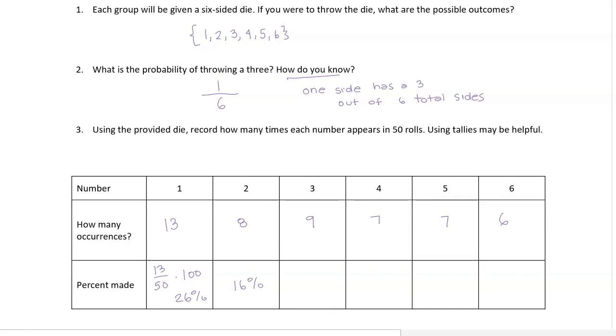This one will be 16%, 18%, 14%, 14%, and 12%. And that should all add up to 100%.